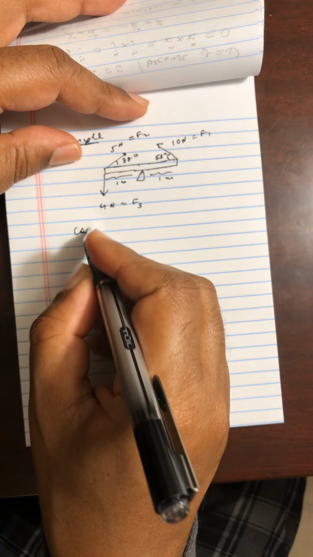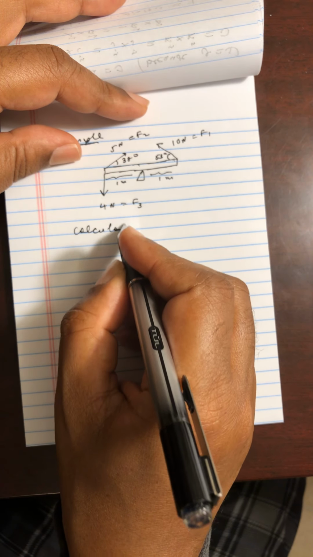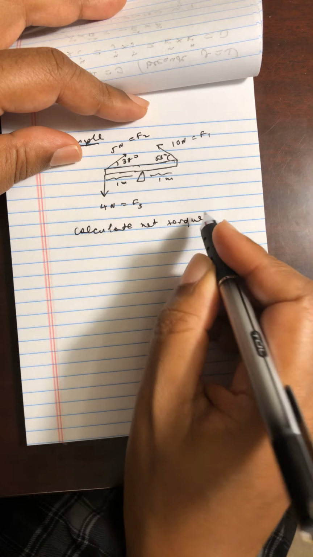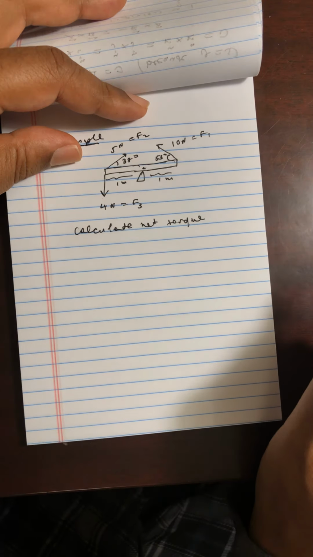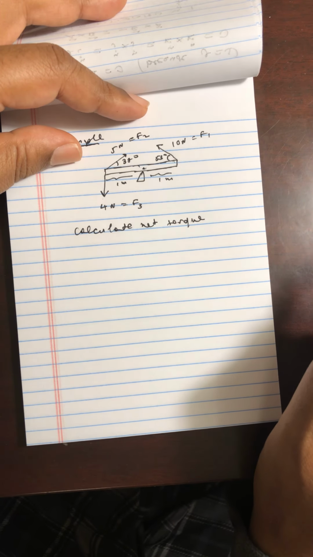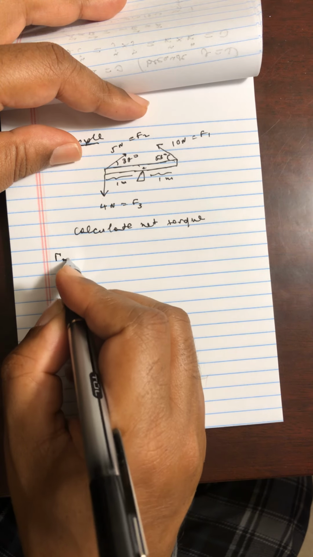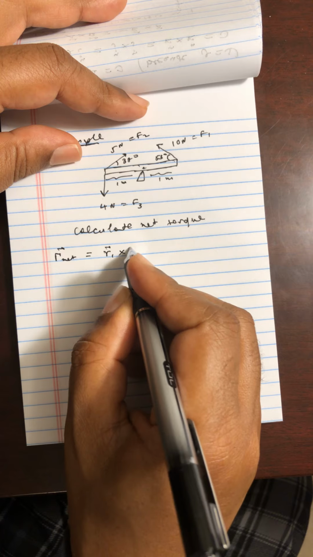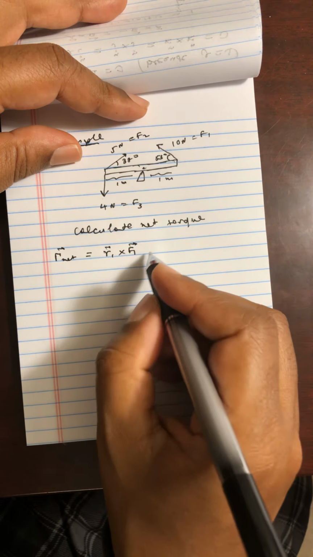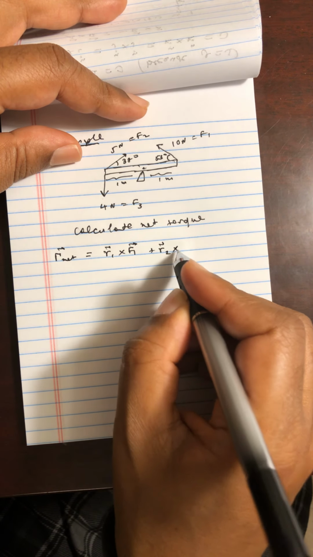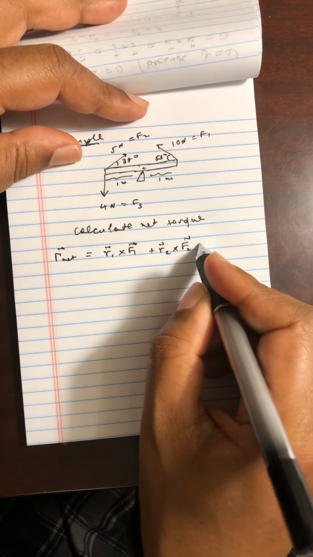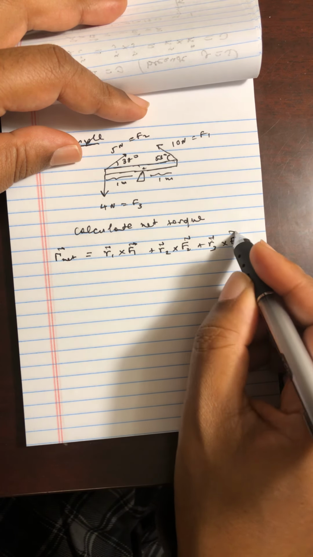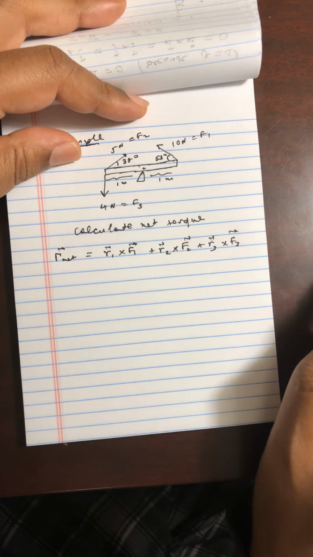Calculate net torque. This is balanced at the center of gravity, so we don't have to worry about the weight of the meter stick. So the net torque, which is a vector right now, is R1 cross F1 plus R2 cross F2 plus R3 cross F3. So you just have to identify these vectors.